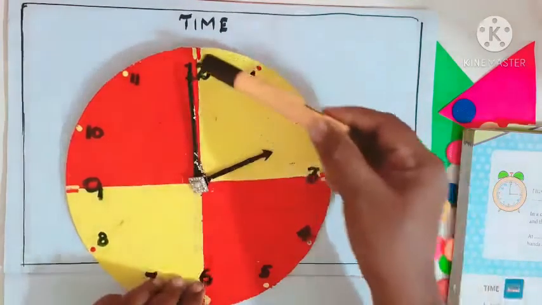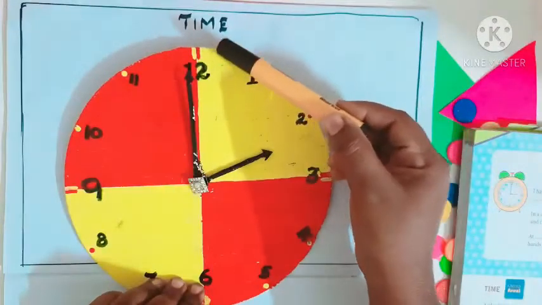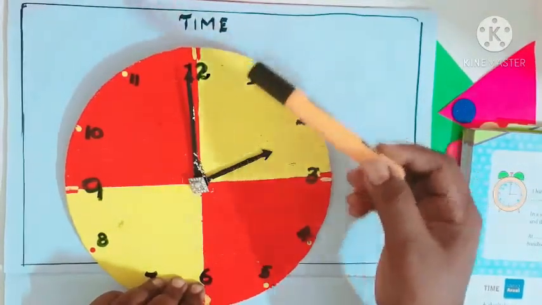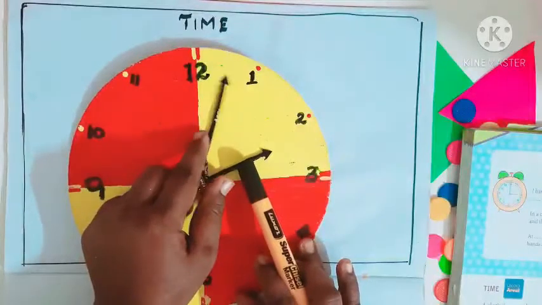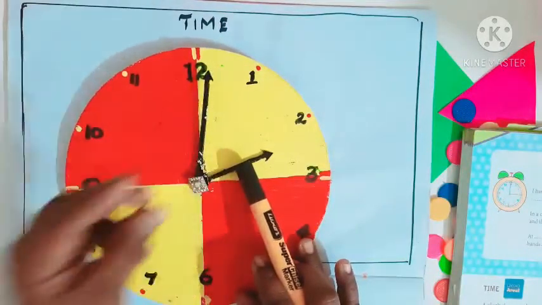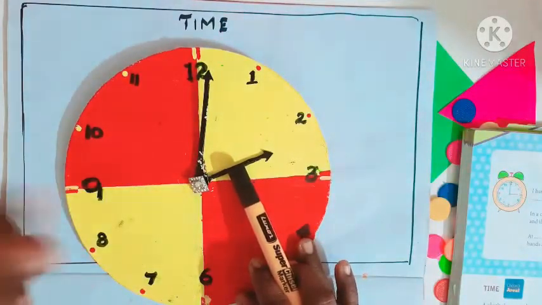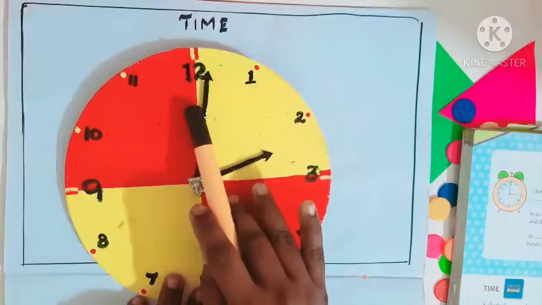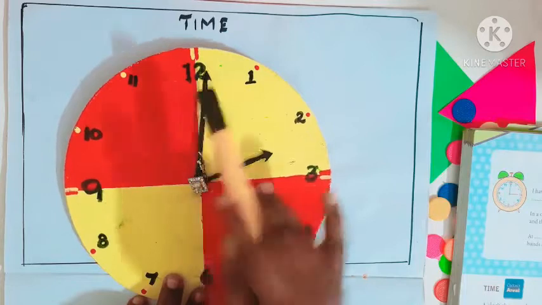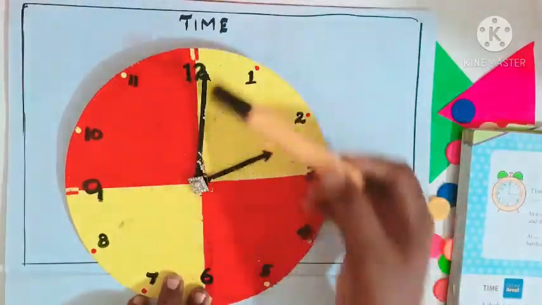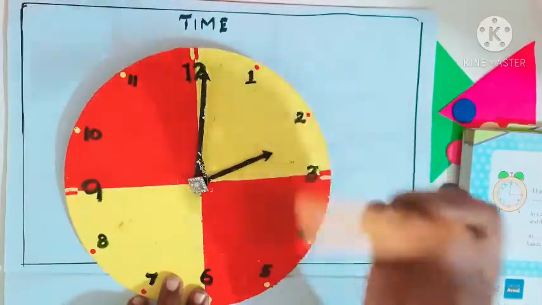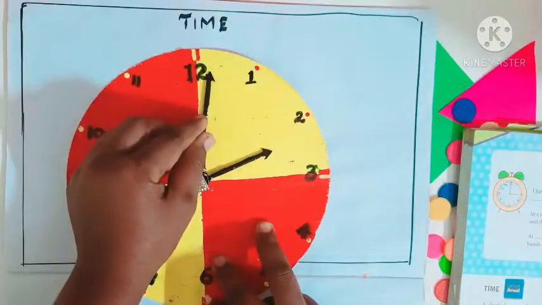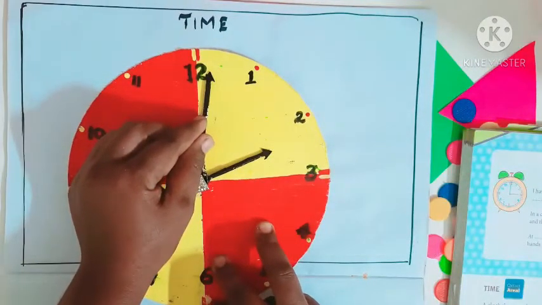Between 12 and 1, you will have 5 countings. 1 minute is equal to 60 seconds. Like this, you have to do it 60 times so that it moves one single time. When it moves from 12 to the next mark, it is 1 minute.